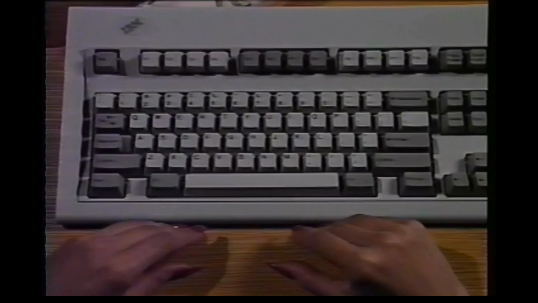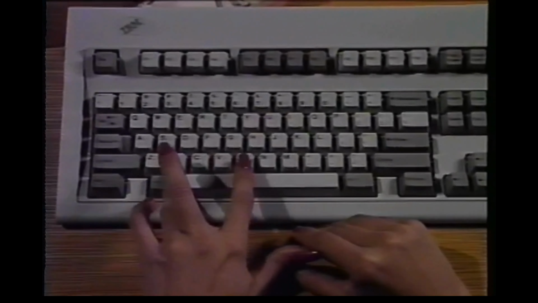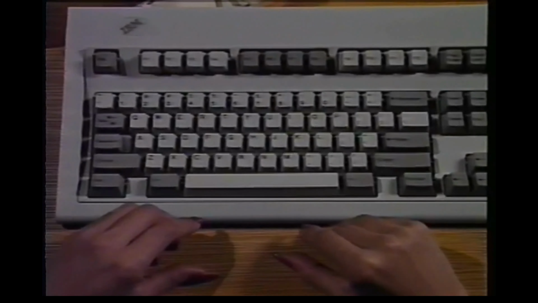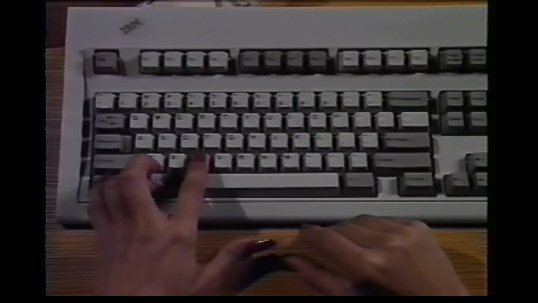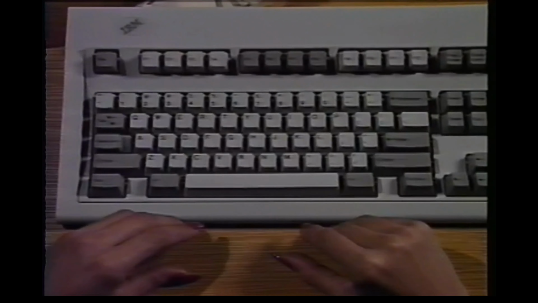For example, you will hear or read terms such as Alt-B. When you encounter this type of instruction, press the Alt key and hold it until you also press the letter B key. Then release both keys. Similarly, a command such as Control-C means that you depress and hold the Control key while pressing the letter C key.